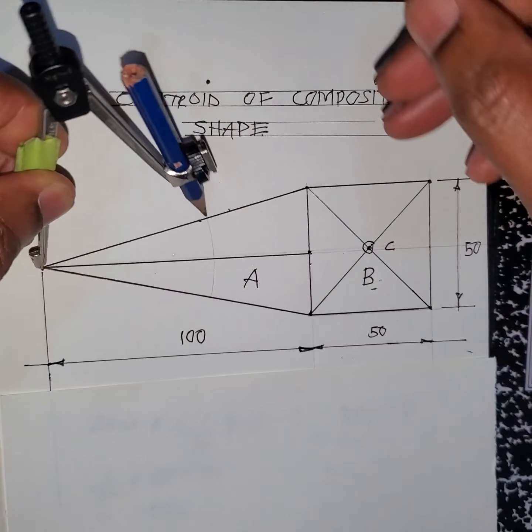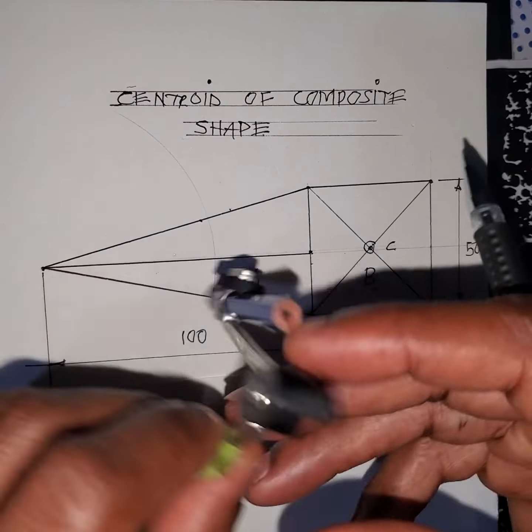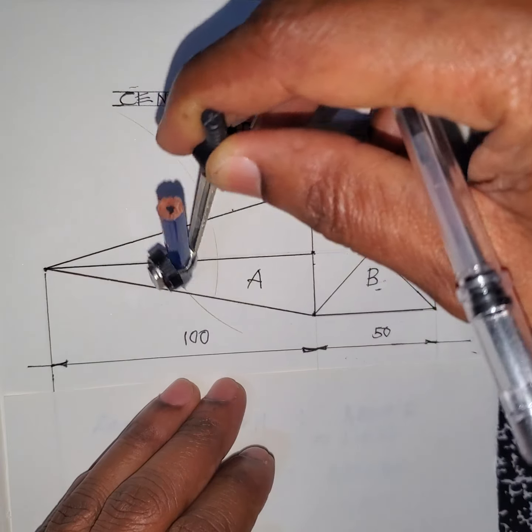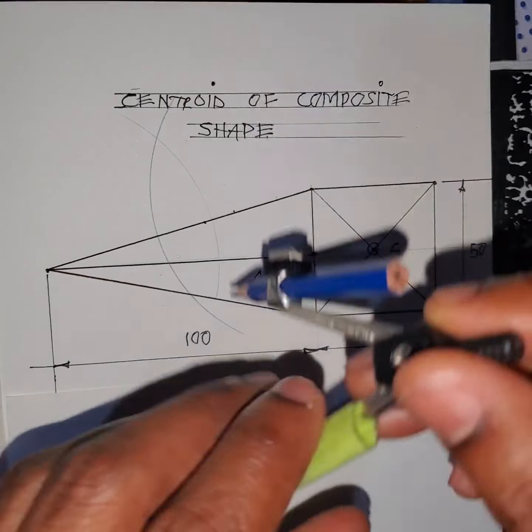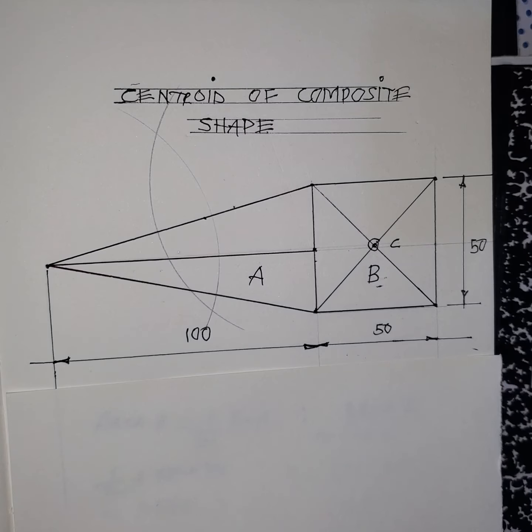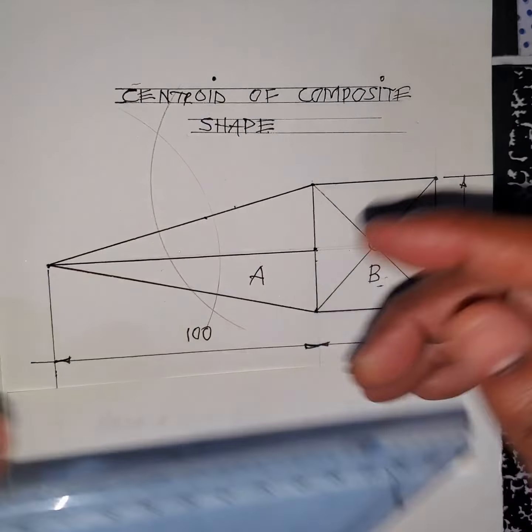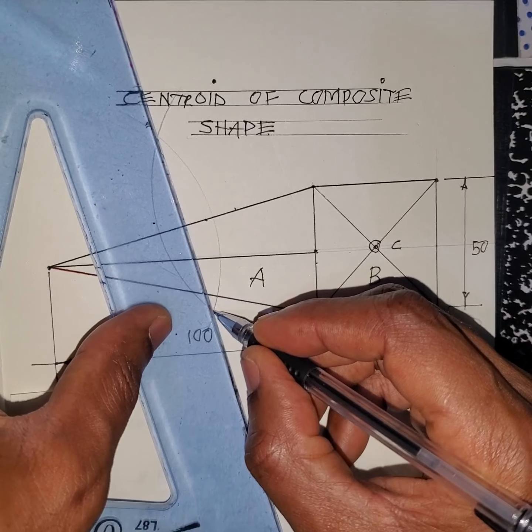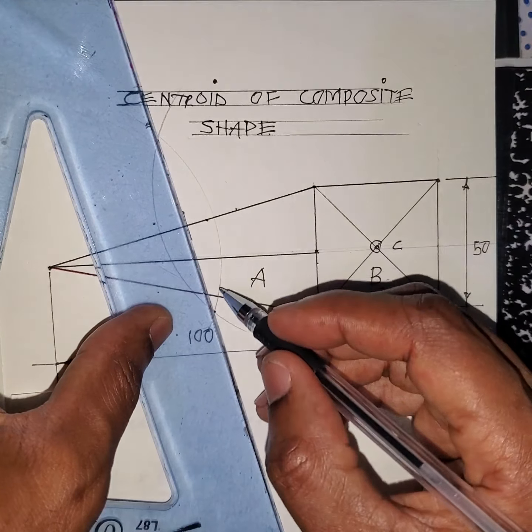If you're using AutoCAD, what you would do is simply engage divide, and use divide to get that. So I'm bisecting this side to get the midpoint, and the midpoint is here.